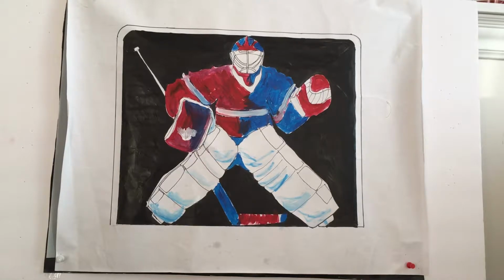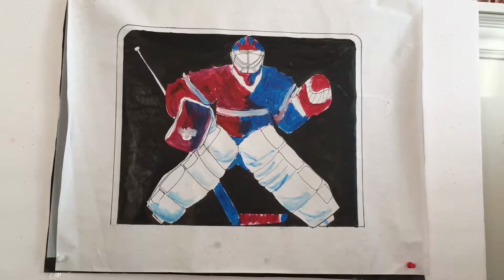So that space is actually called negative space. The goalie is positive space, and the space around him, in this case the black space, is negative space. Now I'll take you a step further and we'll look at the next picture before we move on.